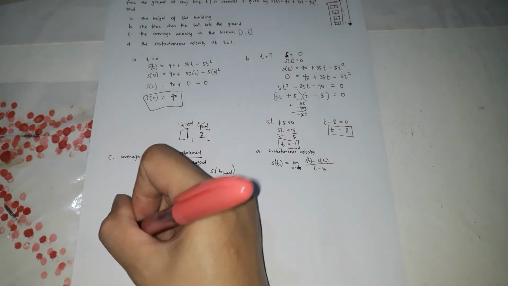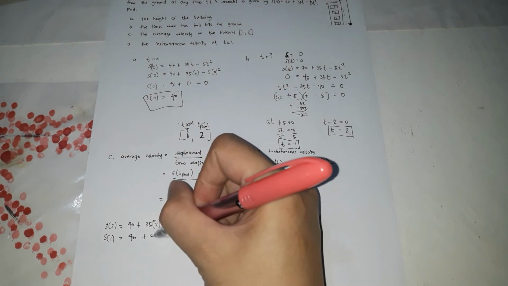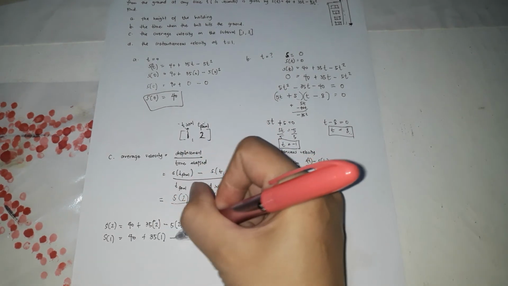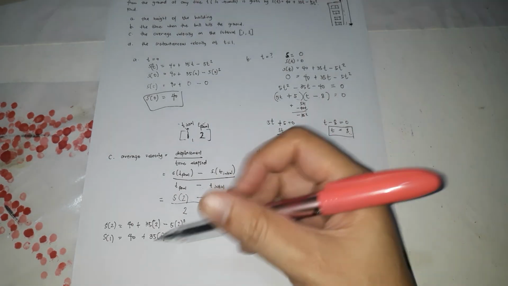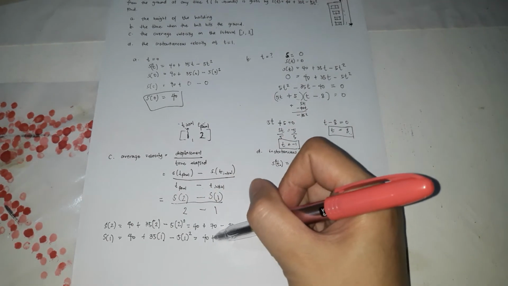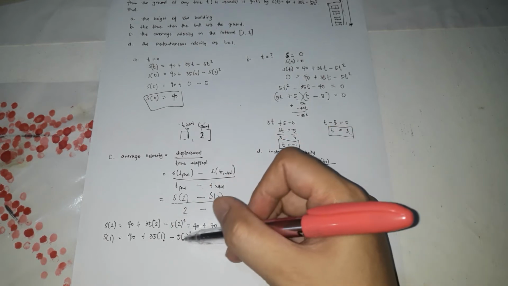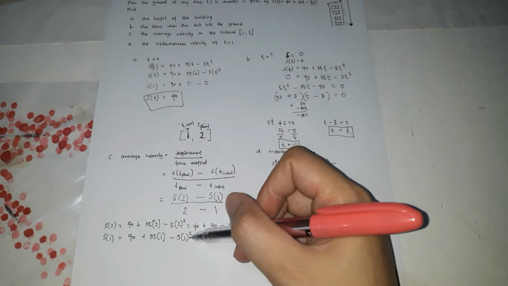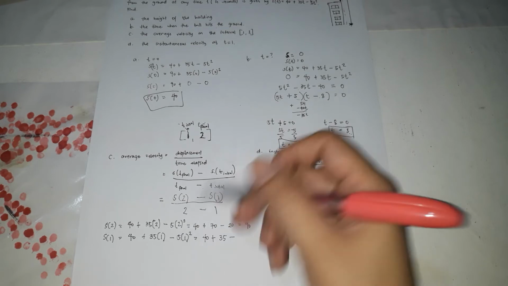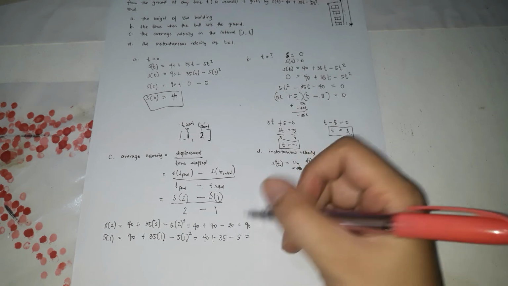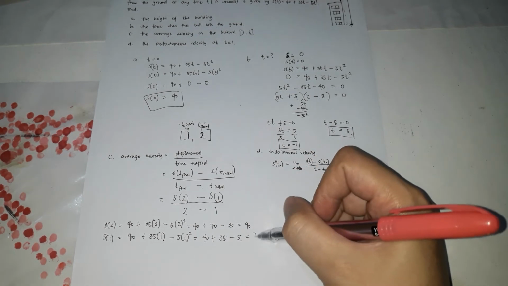S of 1 is equal to 40 plus 35 times 1 minus 5 times 1 squared. So 40 plus 35 times 1, 35, minus 5 times 1, because 1 squared is 1, times 5, 5. So 40 plus 35, that's 75, minus 5, that's 70.